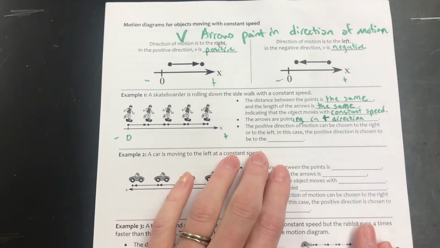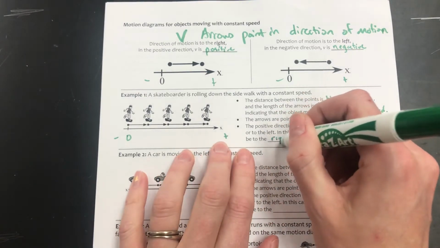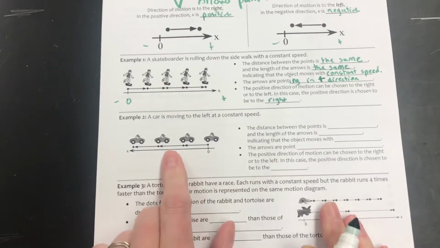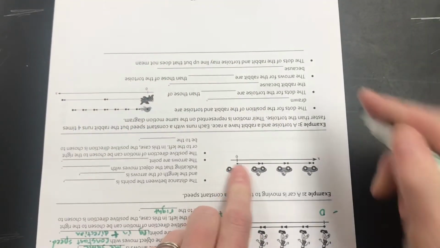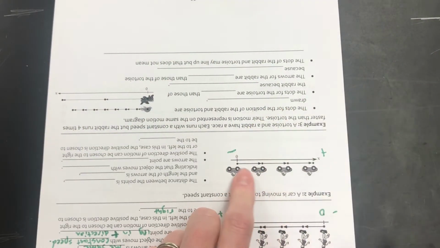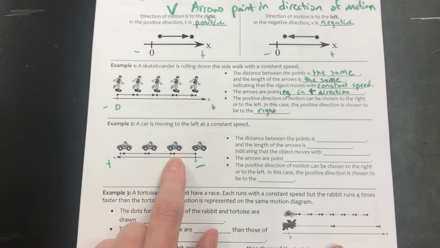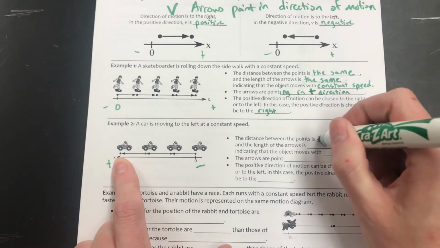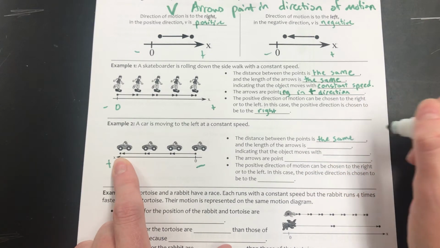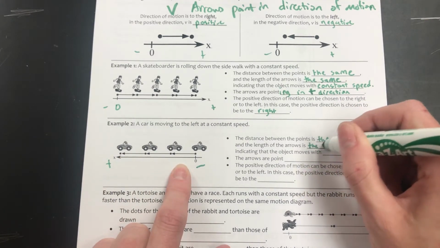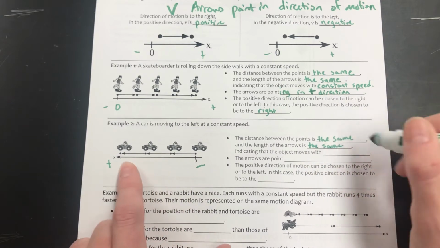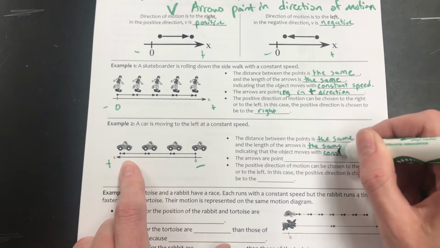The positive direction is chosen to be to the right. So that's what they did here. They turned it around. Okay, we'll do it this way. There you go. Now we have positive over here and negative over here. We're just looking at it upside down. The distance between these points looks like it's the same to me again. And the length of the arrows looks like it's the same again, which tells me that this object is also moving with a constant speed.